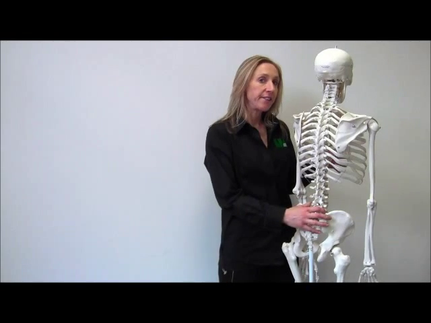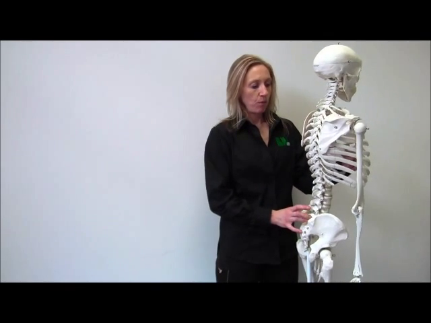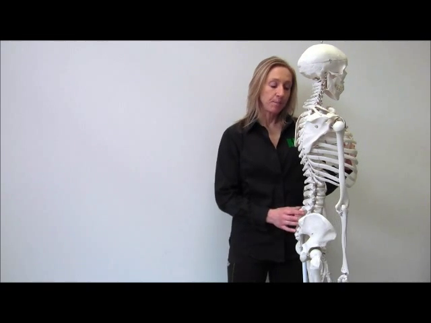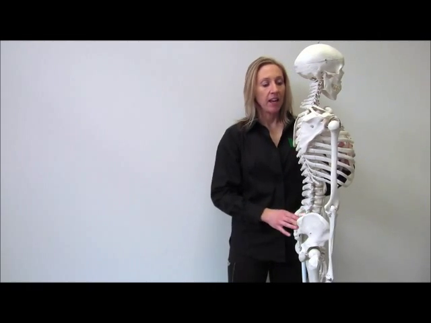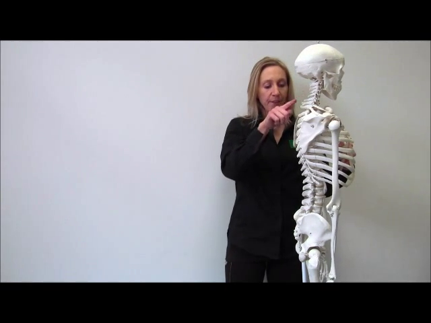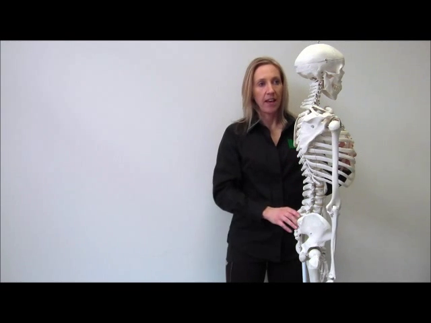Now we're going to look at the structure of the spine or the vertebrae. Now, if you're looking at the spine from a lateral aspect, now a lateral aspect is viewing it from the side. If you're looking at it from a lateral aspect, you can clearly see that the spine has 4 curves. You have 2 convex and 2 concave.